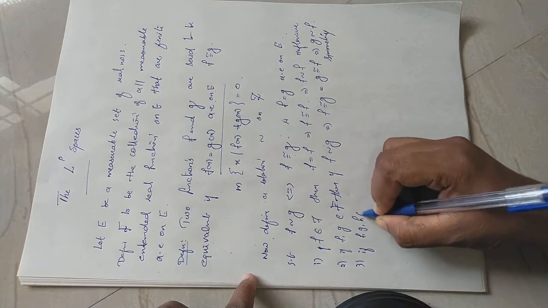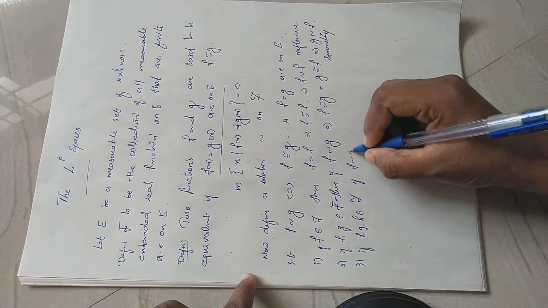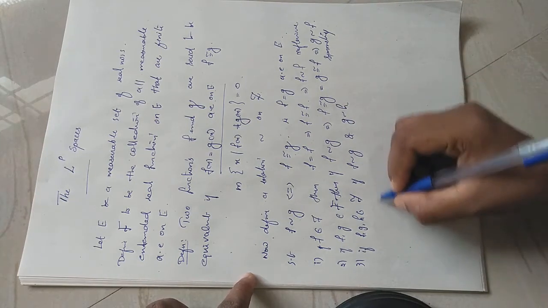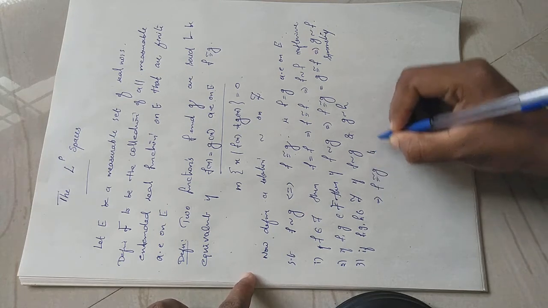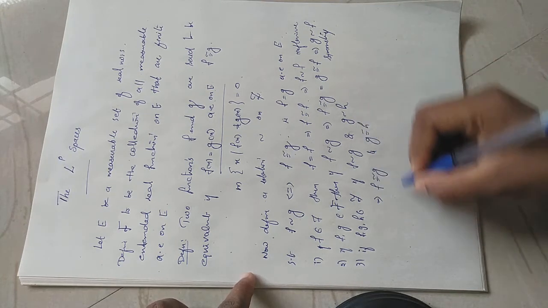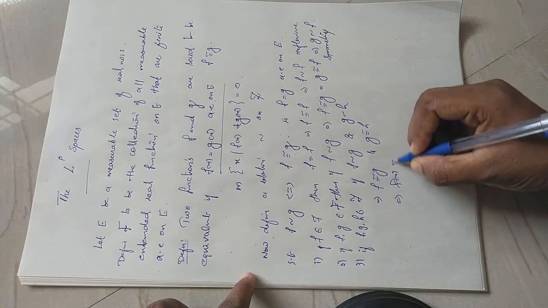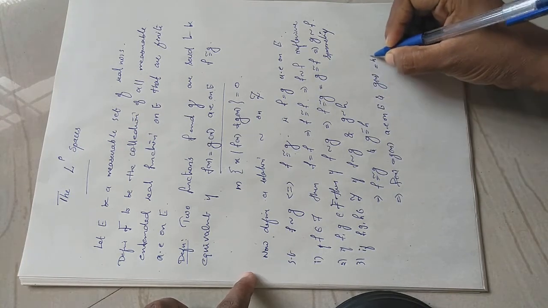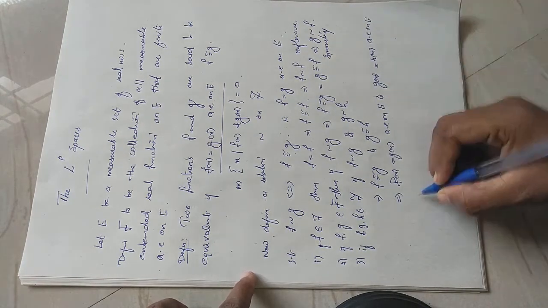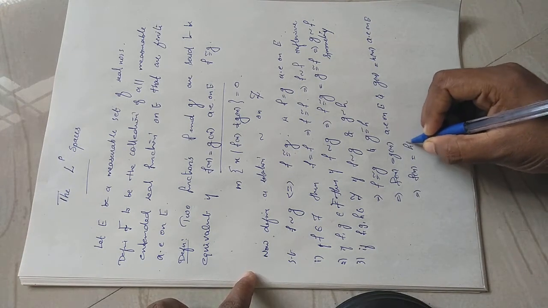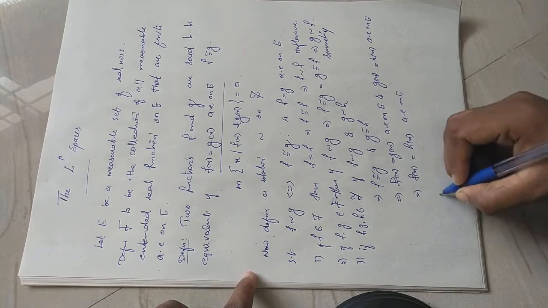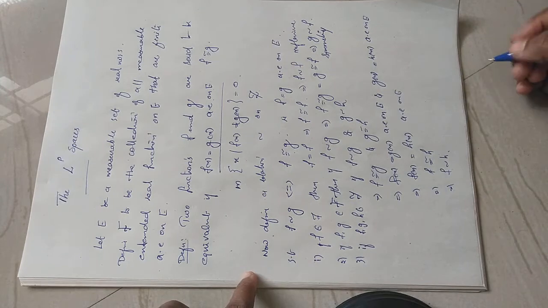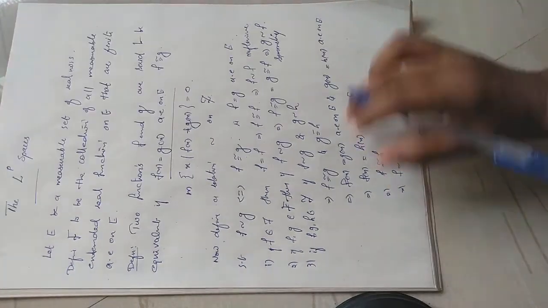For the third one, if f, g, h belong to script F, and if f is related to g and g is related to h, then f related to g implies f is equivalent to g, and g related to h implies g is equivalent to h. So f of x is equal to g of x almost everywhere on E, and g of x is equal to h of x almost everywhere on E. Together this implies f of x is equal to h of x almost everywhere on E, which implies f is equivalent to h. That means f is related to h. So transitivity can also be proved using these two statements.